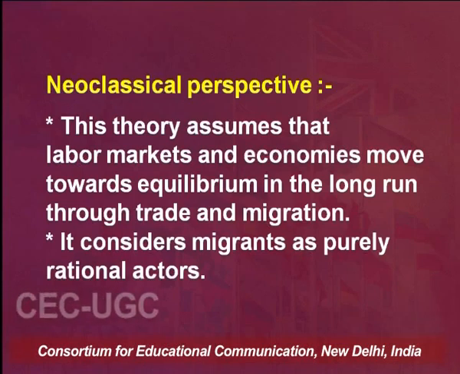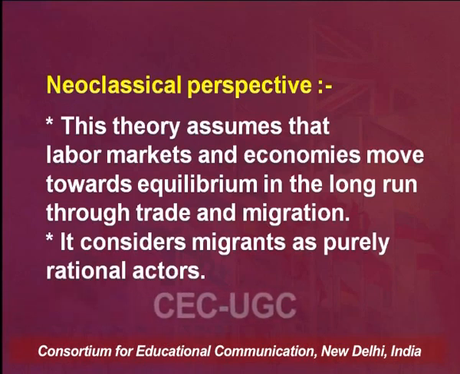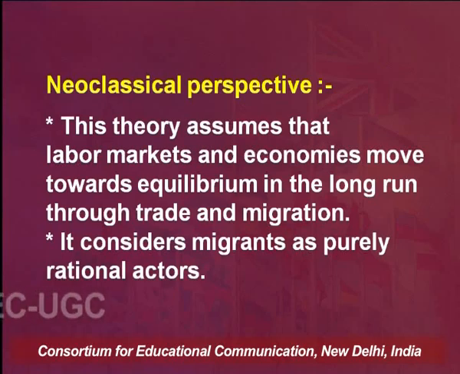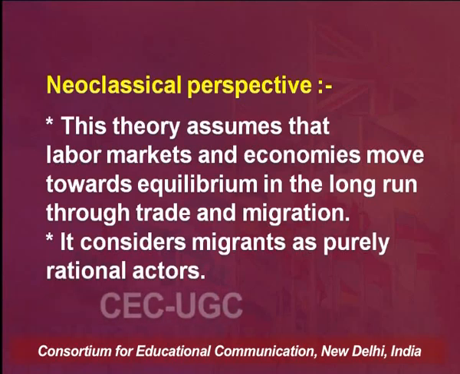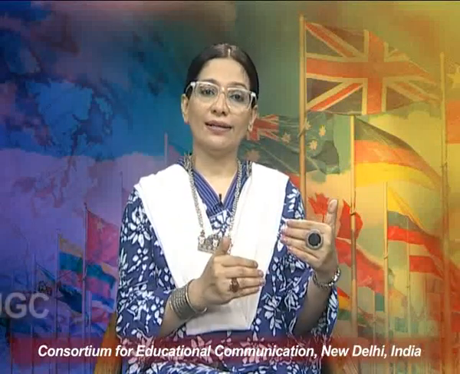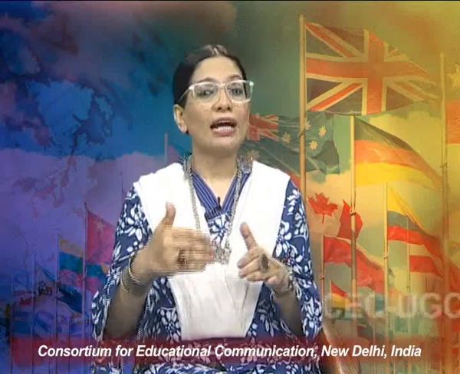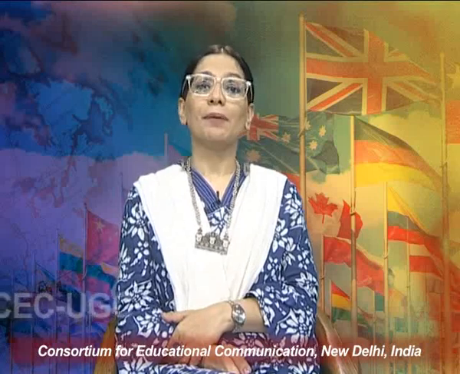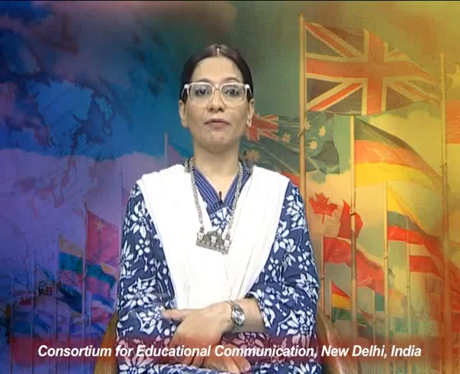and economies move towards equilibrium in the long run through trade and migration. It considers migrants as purely rational actors. Migrants move from societies where labor is abundant and wages are low to societies where labor is scarce and wages are high, as per the neoclassical perspective.